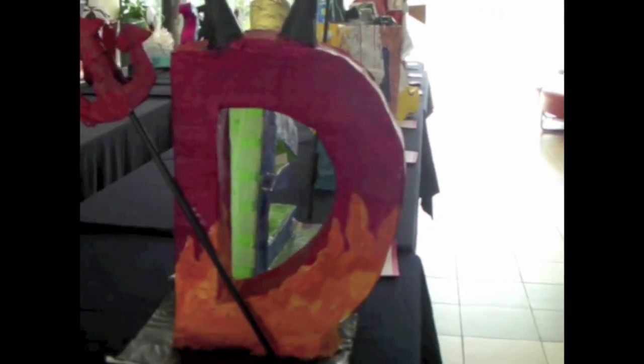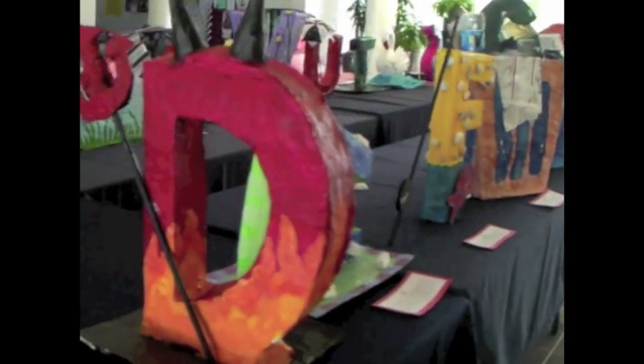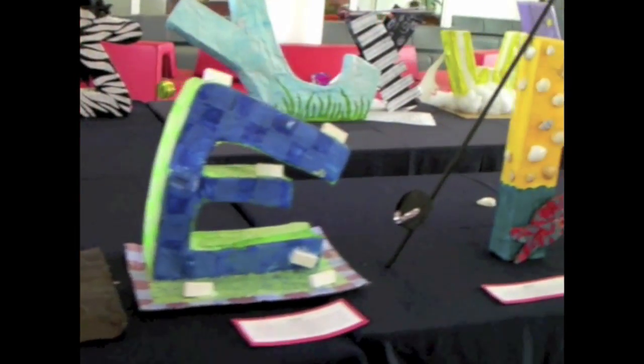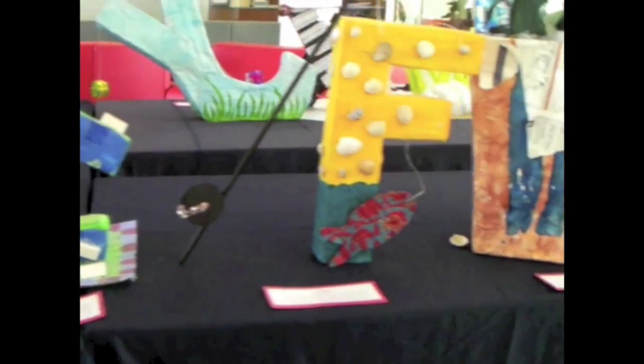My main goal in having the students work with the alphabets was for them to be challenged by the construction of cardboard and to be using multiple different materials to create one overarching alphabet.